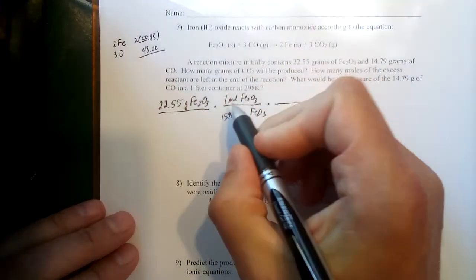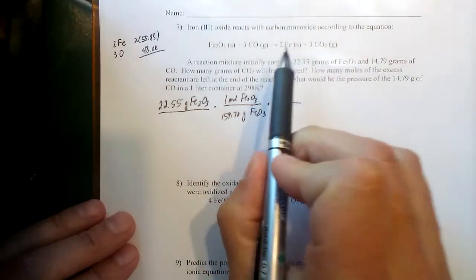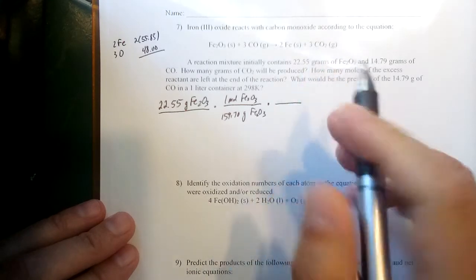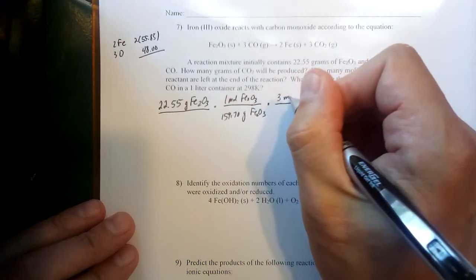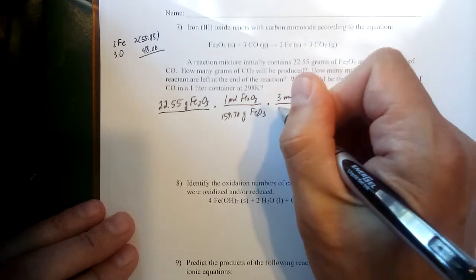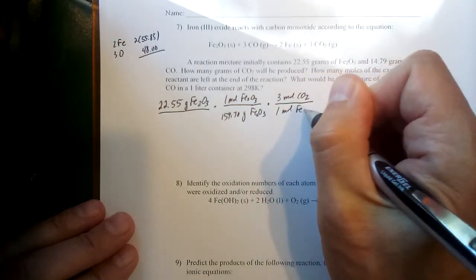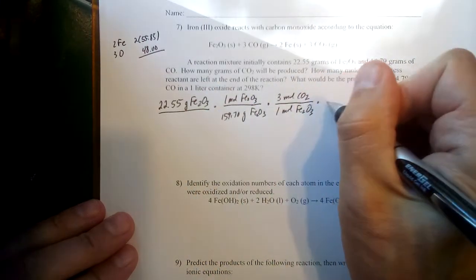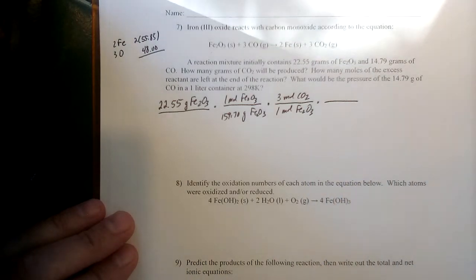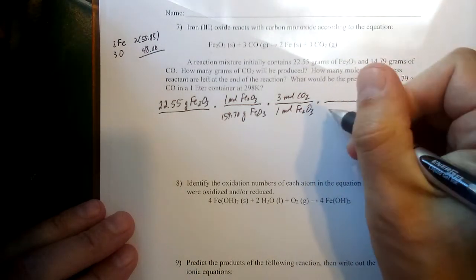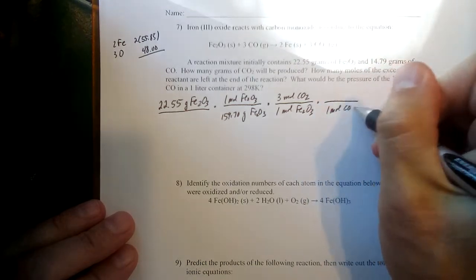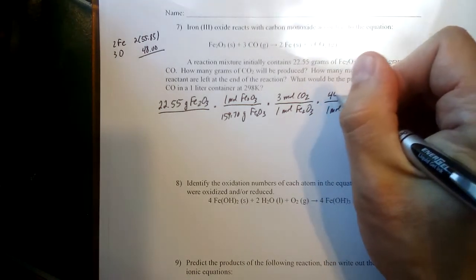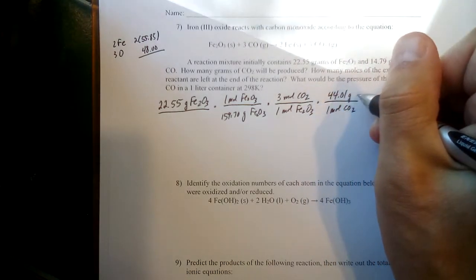Then once our units are in moles, we can think about this balanced equation. For every 1 mole of iron 3 oxide, we should expect 3 moles of CO2. So 3 moles of CO2 would go on top. 1 mole of iron 3 oxide would go on the bottom. And our first answer here was grams of CO2, so let's add that extra step and figure out how many grams of CO2 would be produced. So mole of CO2 would go on the bottom. In this case, carbon's 12.01, 2 oxygens is 32, so CO2 is 44.01 grams per mole.